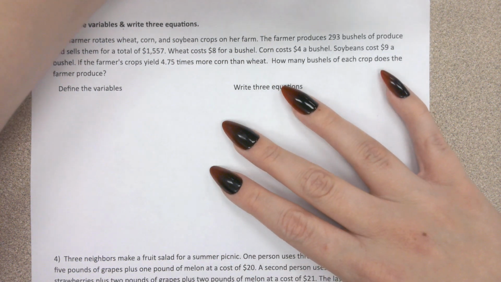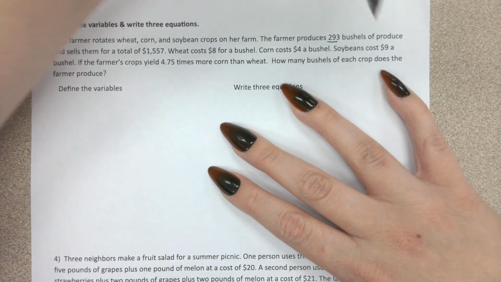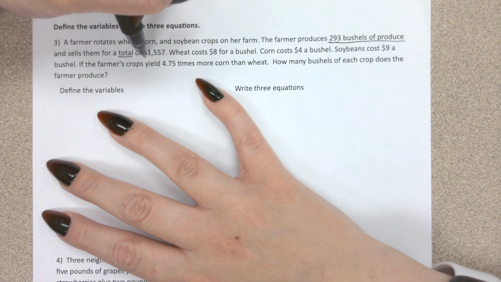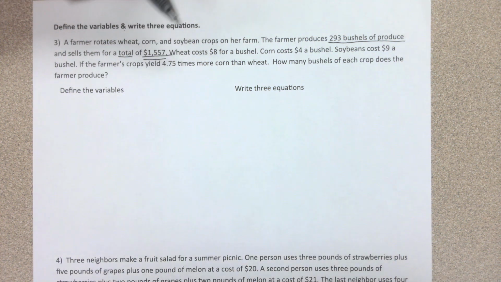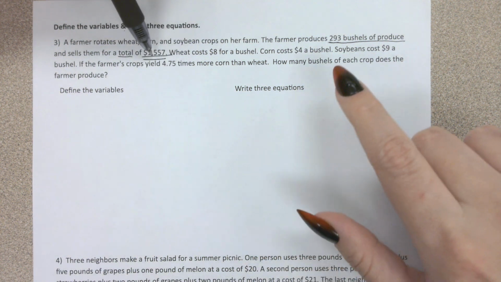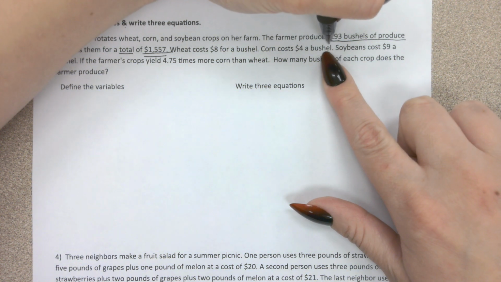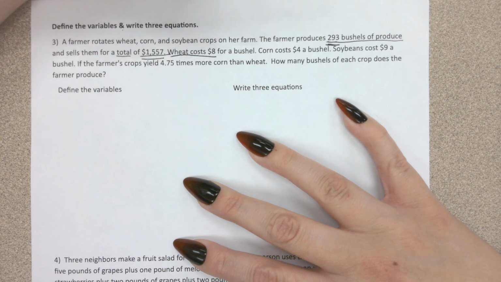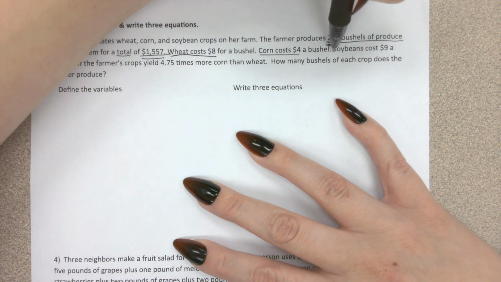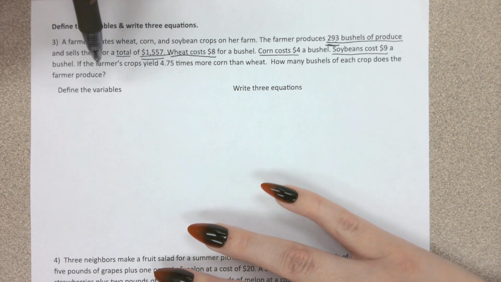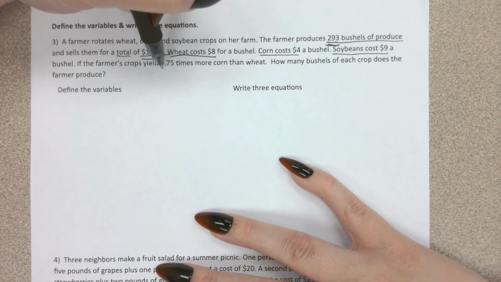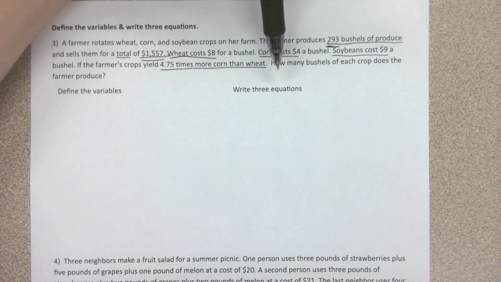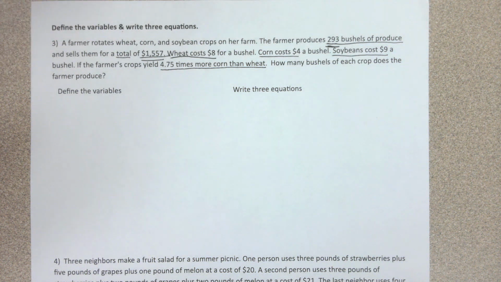The farmer produces 293 bushels of produce and sells them for a total of $1,557. So we have a total here, we know that. And also, now that I've read the sentence, I know that 293 is actually a total as well. Wheat costs $8 for a bushel, corn costs $4 a bushel, soybeans cost $9 a bushel. If the farmer's crops yield 4.75 times more corn than wheat, how many bushels of each crop does the farmer produce? That's the question.